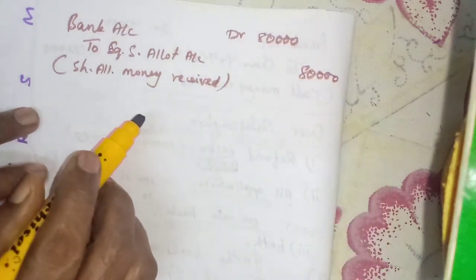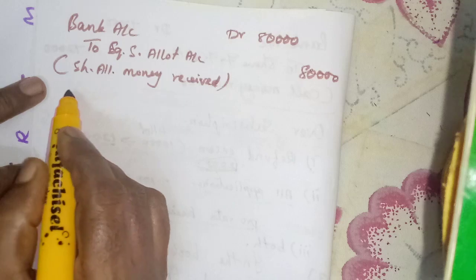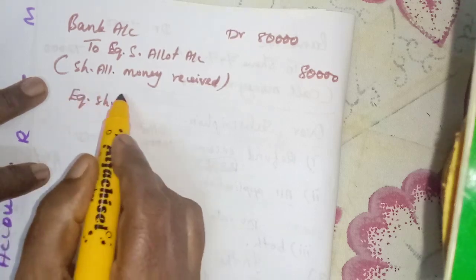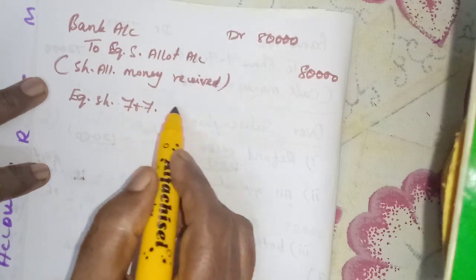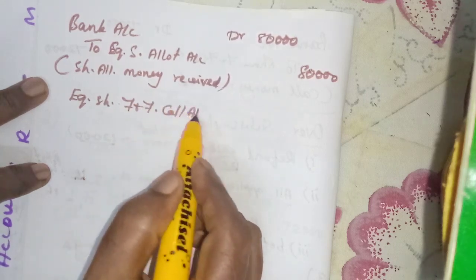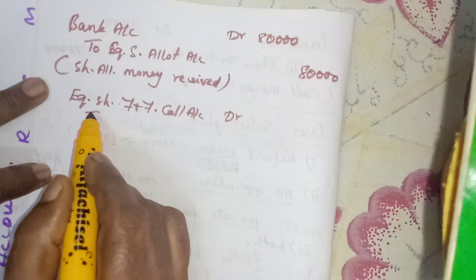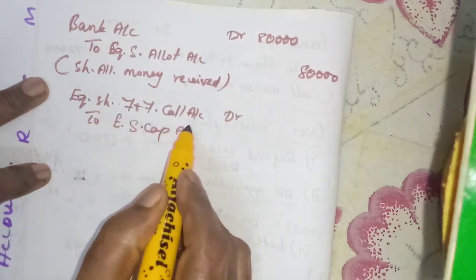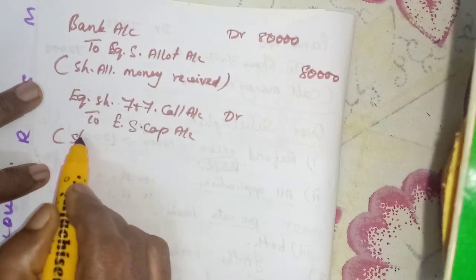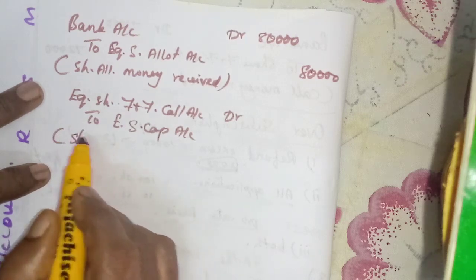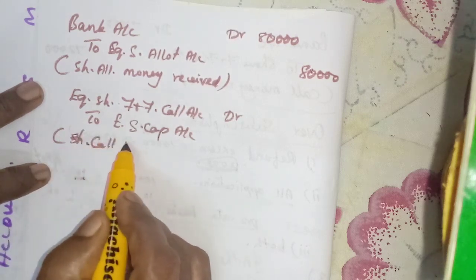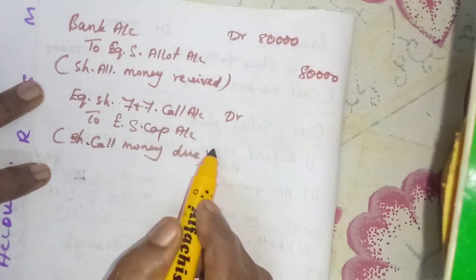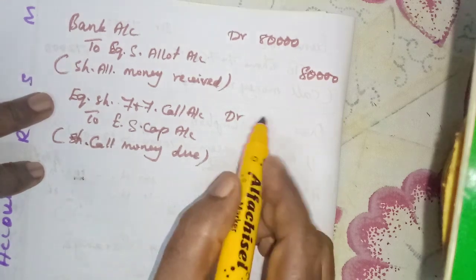The next one, first and final call due: equity share first and final call account debit to equity share capital, share first and final call money due. Call money 20,000 into 3, 60,000.